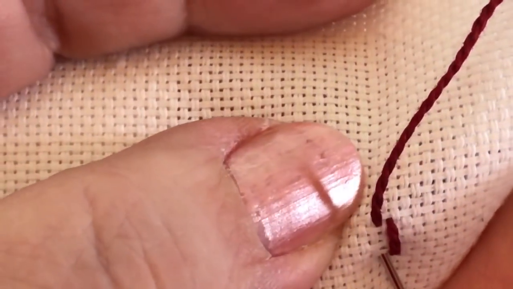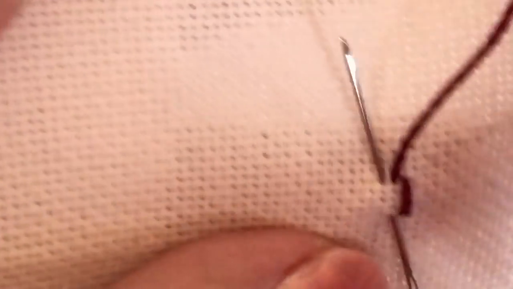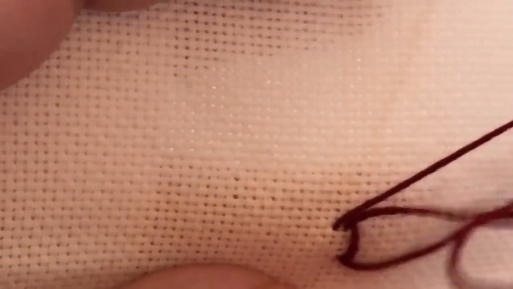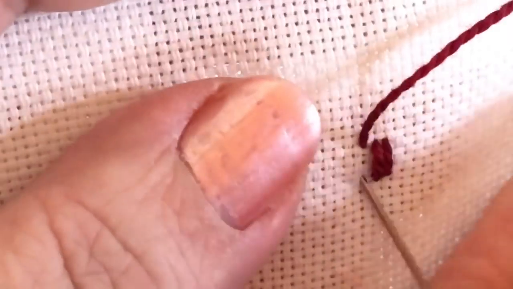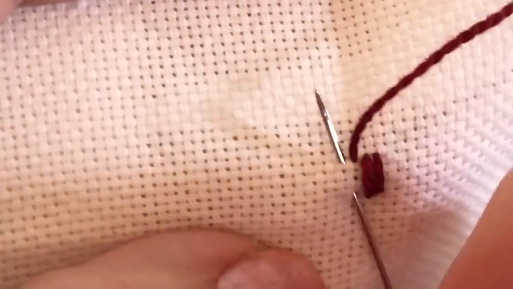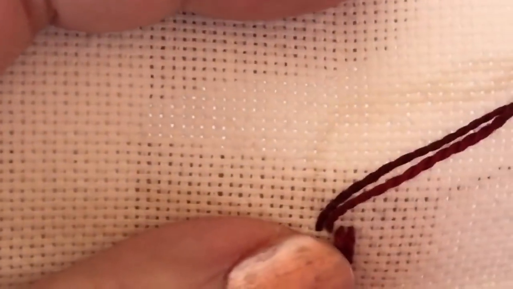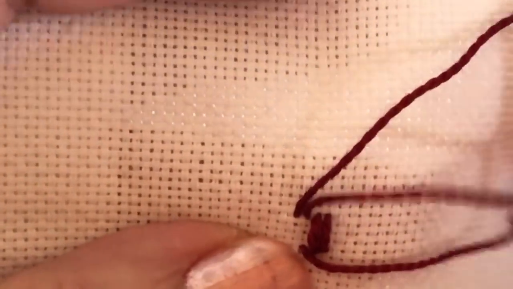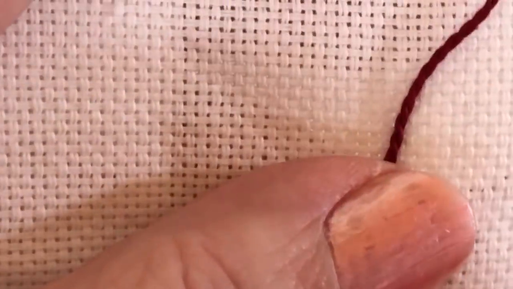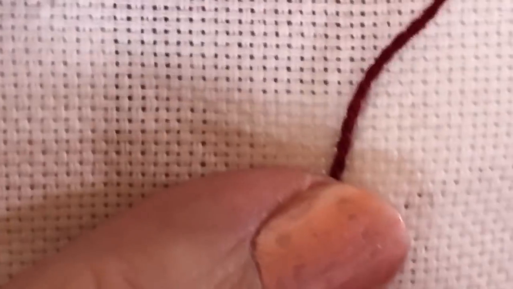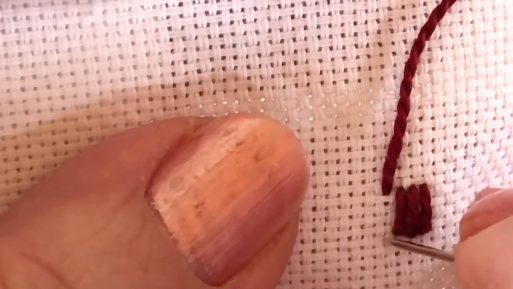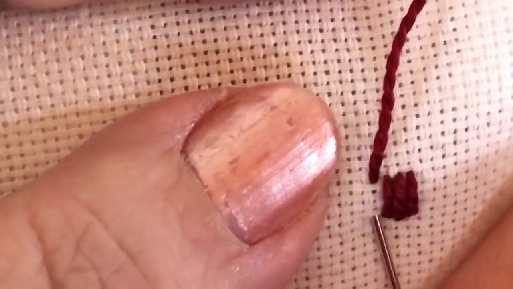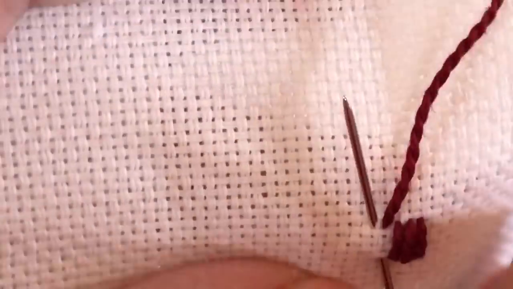So that's 1, 2, and that tail is going to get in your way, it always does. 3, another trick to keep your stitches nice, I always find when I pull, it's just a habit, I stick my thumb over it. It helps to keep things straight and tensions even. So this is number 4.